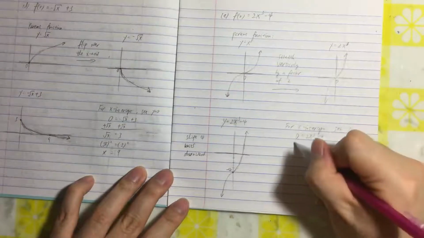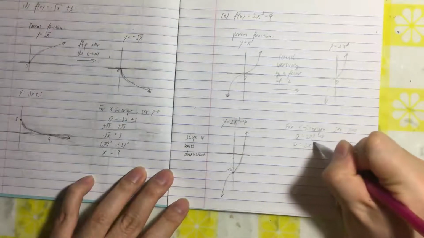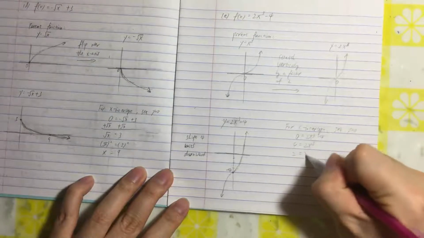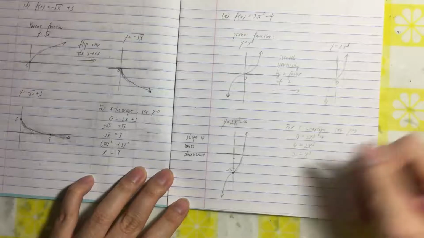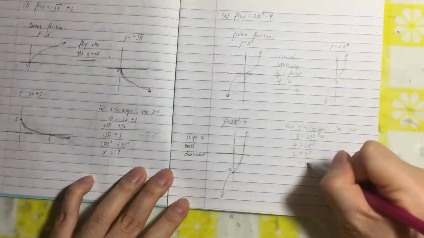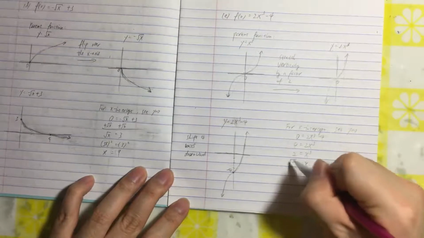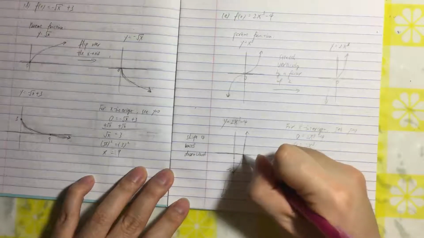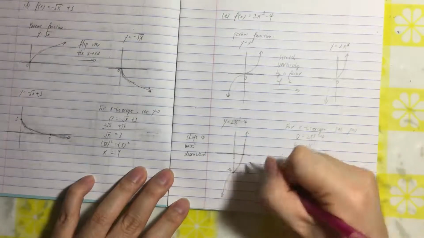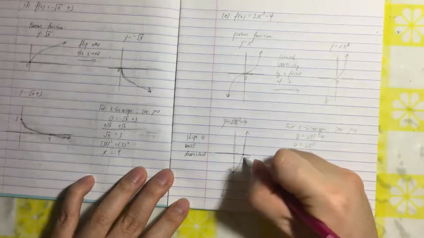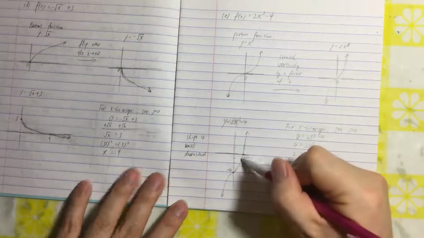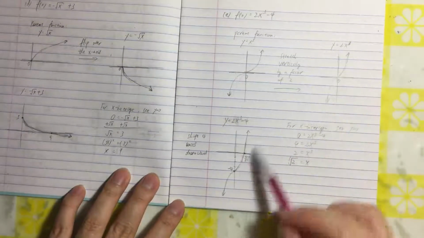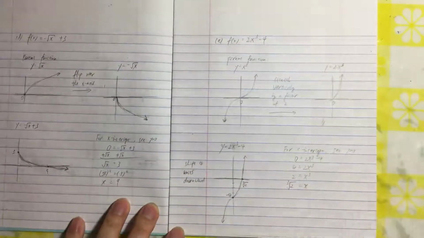Here I can add 4 to both sides. I get 4 equal to 2x cubed. Next, I can divide both sides by 2. I get 2 equal to x cubed. In order to get x by itself, I can take the cube root. So x equals the cube root of 2. That's an x-intercept. That's a y-intercept. And this is the graph of this function.